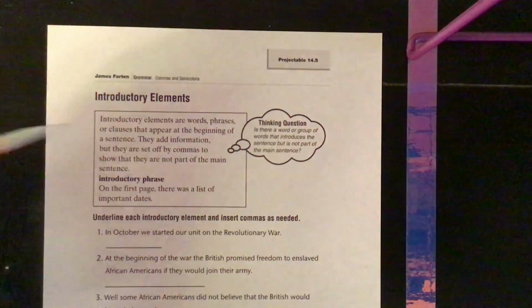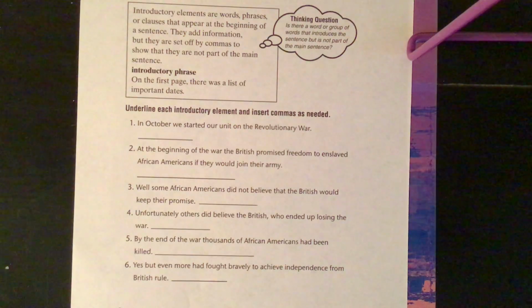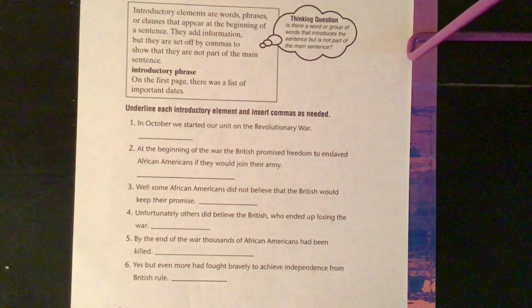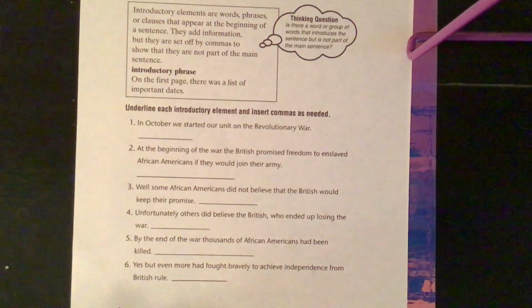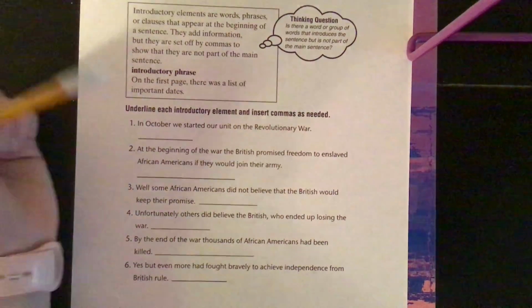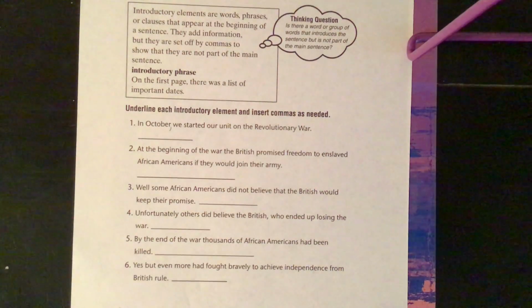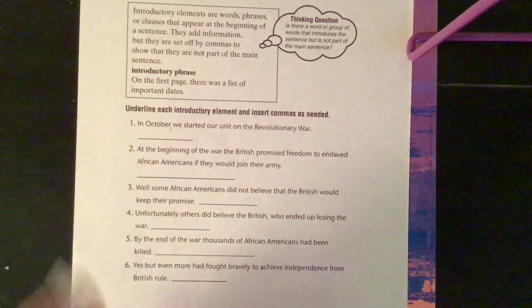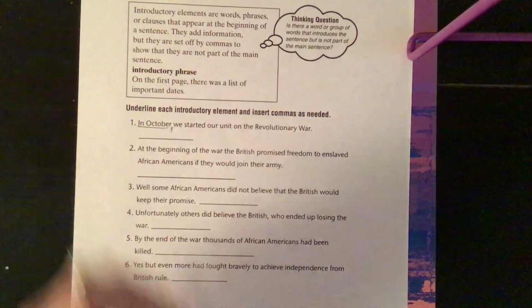Next, we're going to do it with introductory elements. So you're introducing something, so then we need to put a comma after it. We're going to underline the beginning part and then insert a comma. So, in October, comma, that's our introductory element. We're talking about how in October, we started our unit on the Revolutionary War. So we're going to underline it and then make a comma.